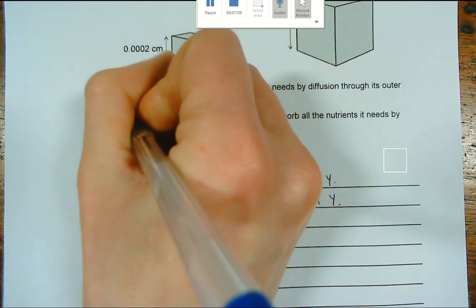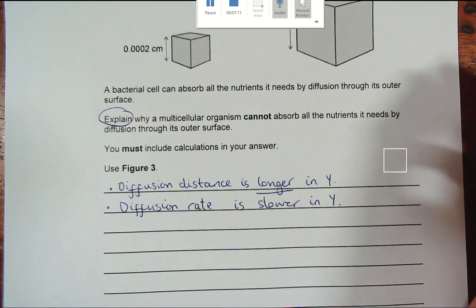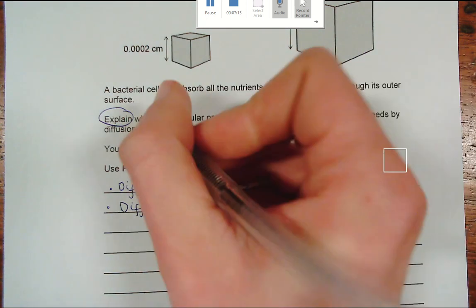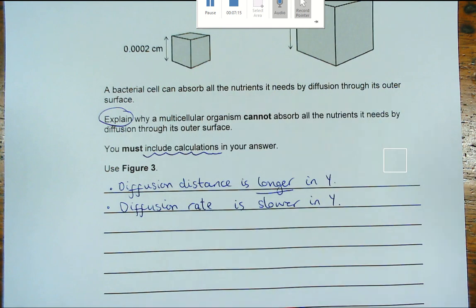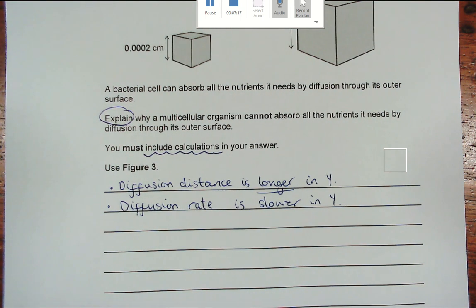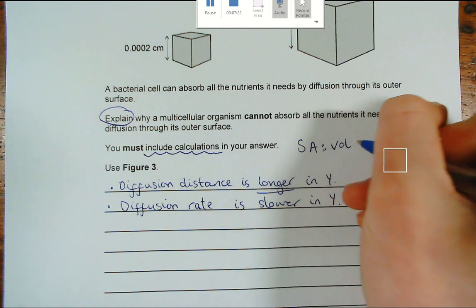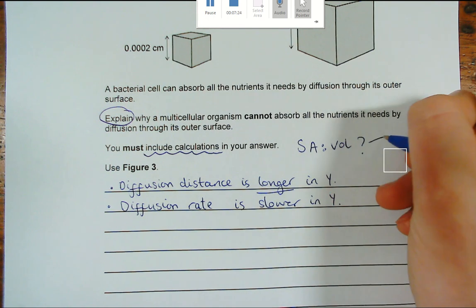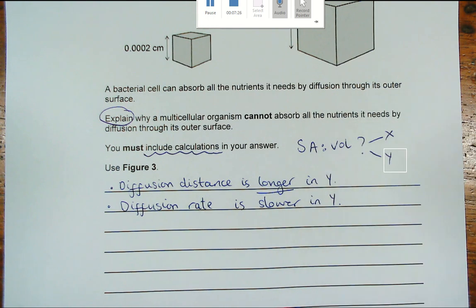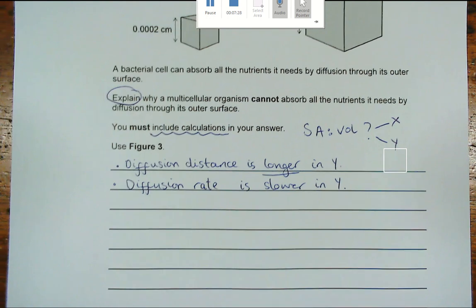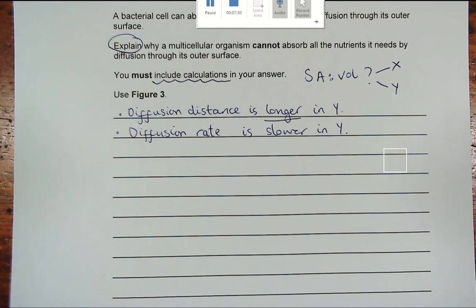Okay, so we've explained, but now we also need to include calculations. So really what this is saying is, what is the surface area to volume ratio for X and for Y? So let's work that out together.